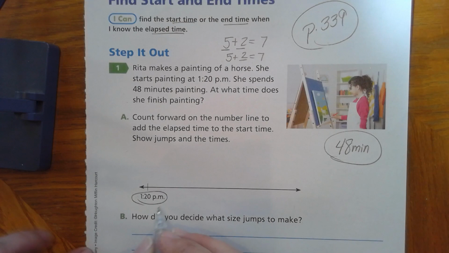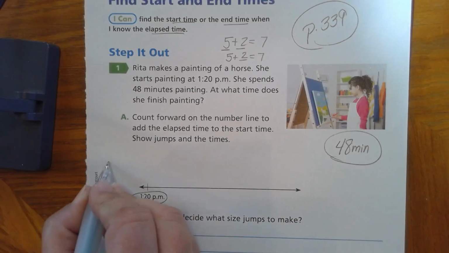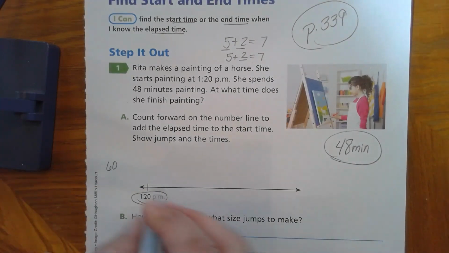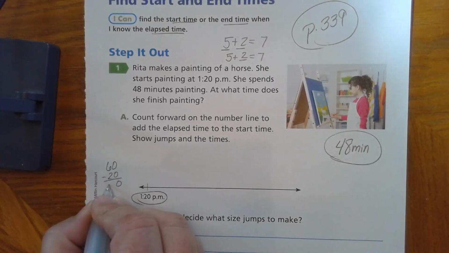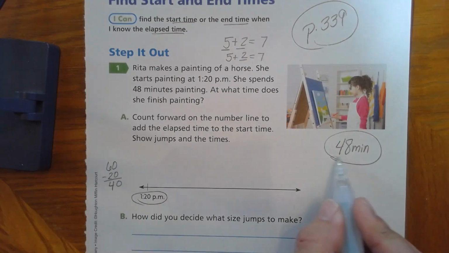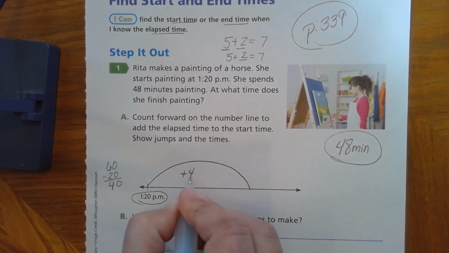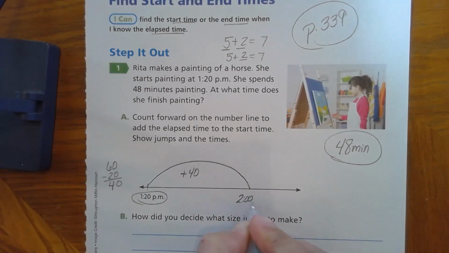So if you're at 1:20, how many minutes are left until the next hour? You know there's 60 minutes in an hour, right? Well, we've already used up 20 minutes. So if we take the 20 minutes out of 60, that's 40 minutes. If we add 40 minutes to this, we're going to be at 2 o'clock. We know it's going to be after 2 o'clock because we have to add 48 minutes. So a huge hop, and we add 40 minutes to get to 2 p.m.